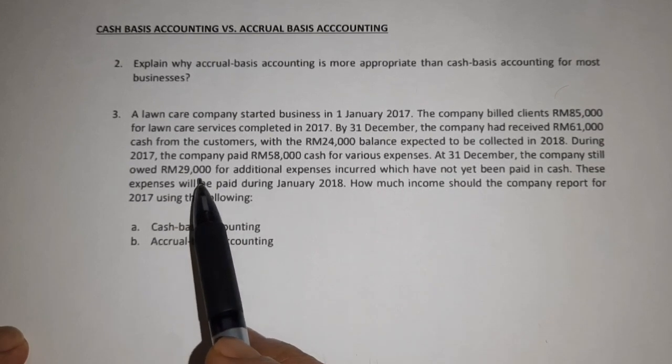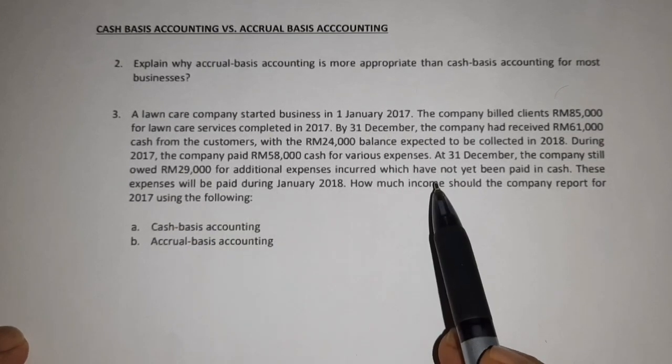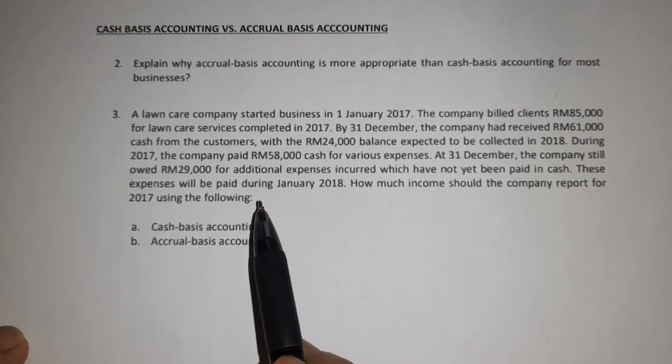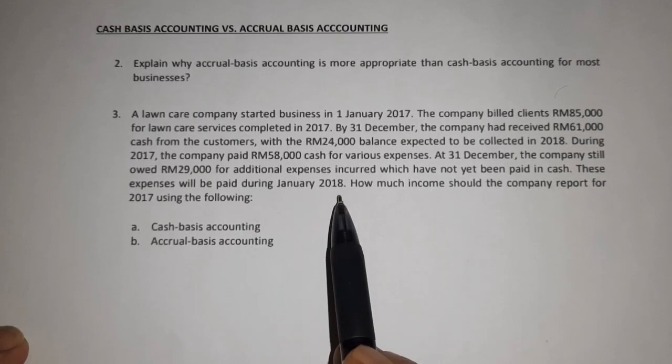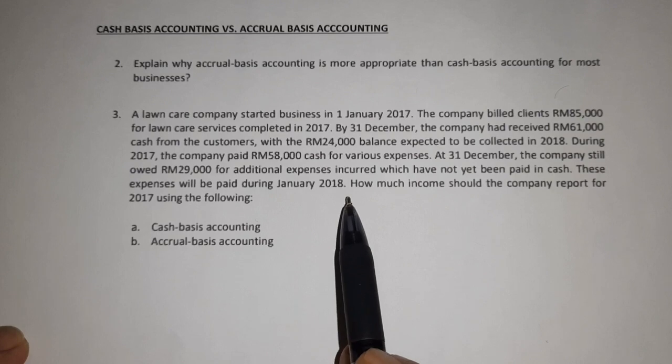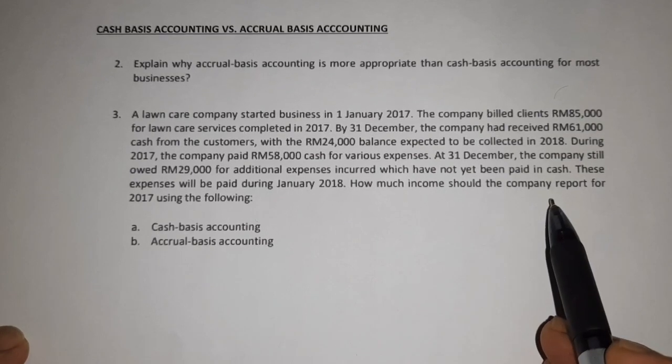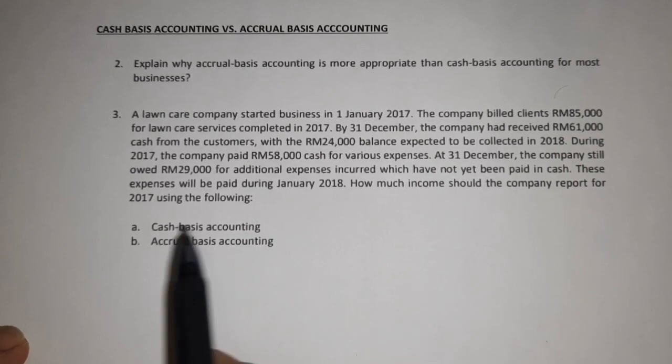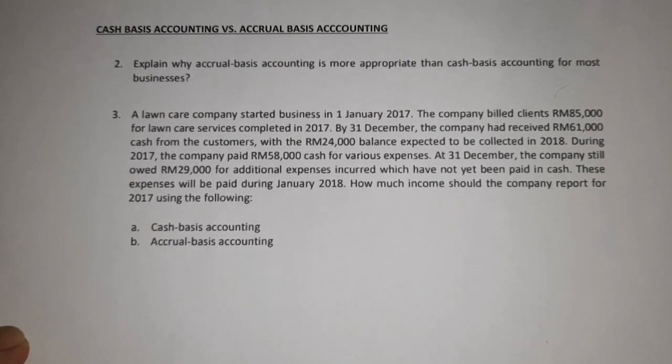It still owed 29,000 at the end of the year, and these expenses will be paid in January 2018. How much income should the company report for 2017 using cash basis accounting and accrual basis accounting?